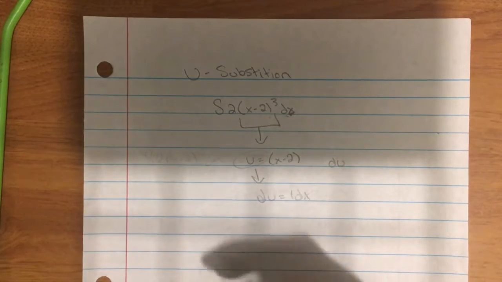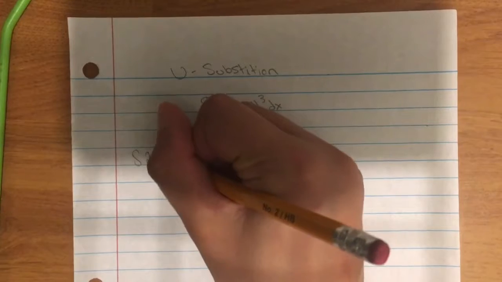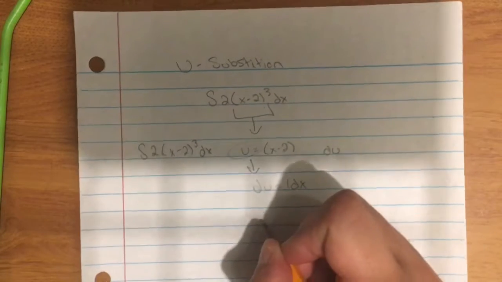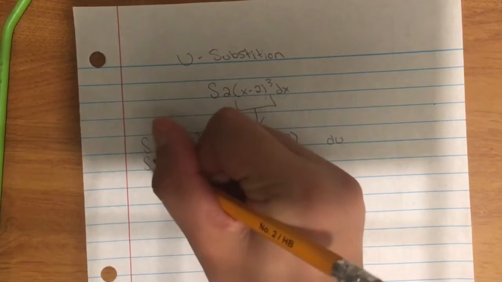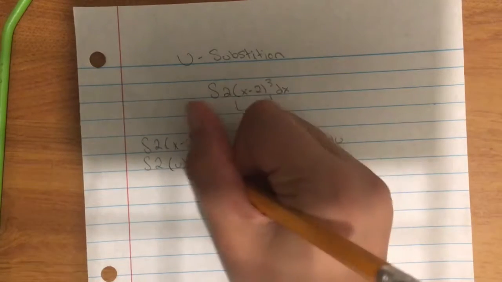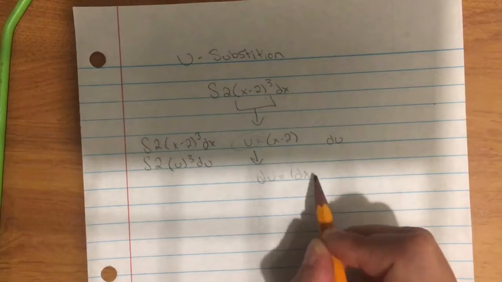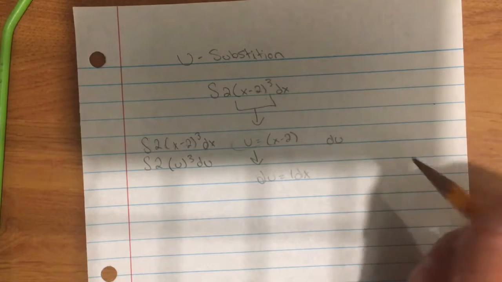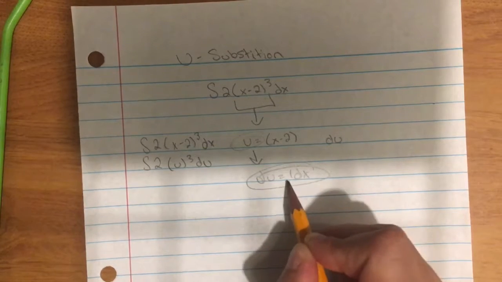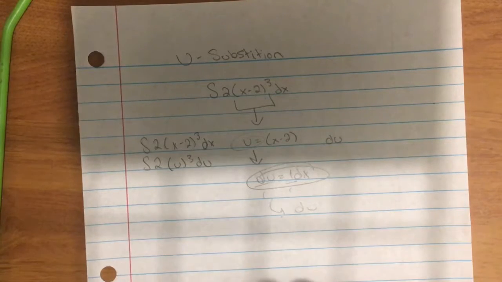Alright, so now that we have our new variables, let's relabel the problem. So before, we had the antiderivative of 2 times the quantity of x minus 2 to the third power dx. Alright, so now when we replace that, we'll get the integral of 2 times u to the third du. Well, now we know that it's only 1 du and not anything else attached to it, because when we try to get dx by itself in this equation down here, all you have to do is divide by 1, and as we know, dividing something by 1 keeps it the same.